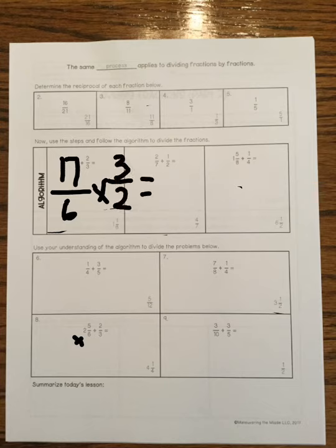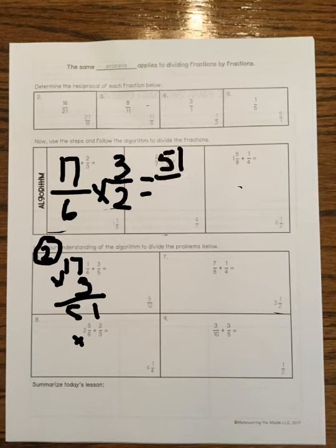So 17 times 3. 3 times 7 is 21. And then 3 times 1 is 3, plus 2 is 5. So I ended up with 51, and I'm dividing that by 12. Okay, so 51 divided by 12.